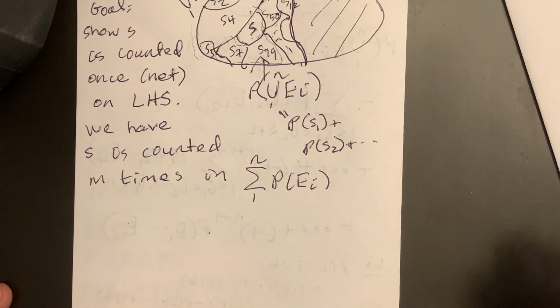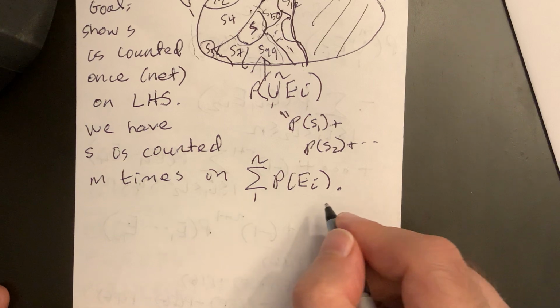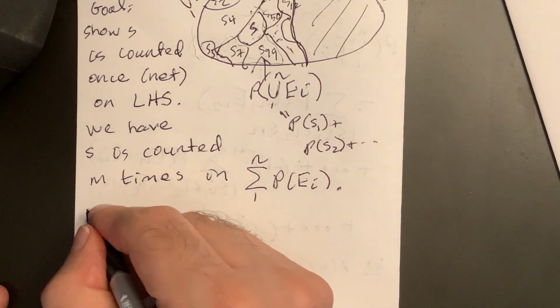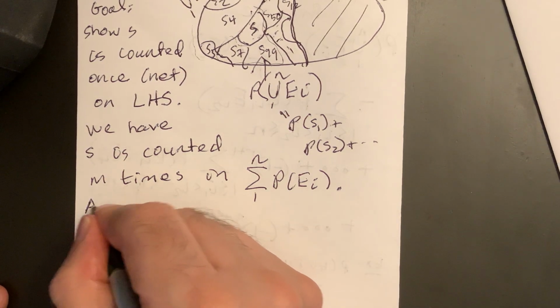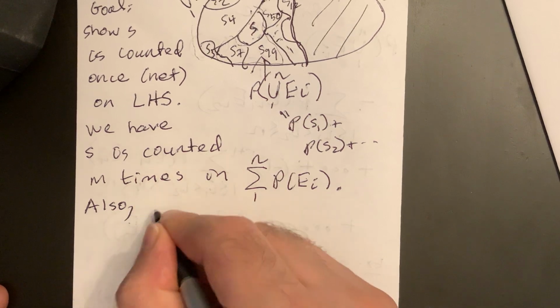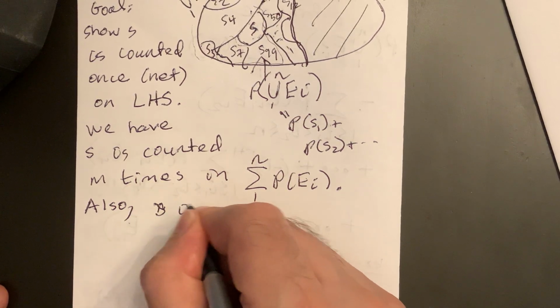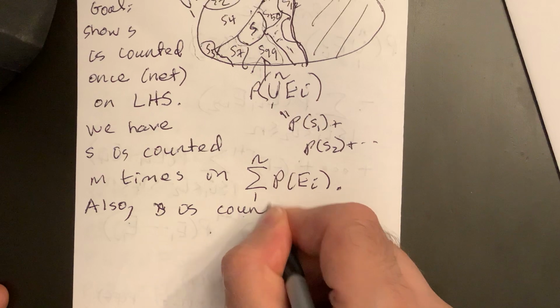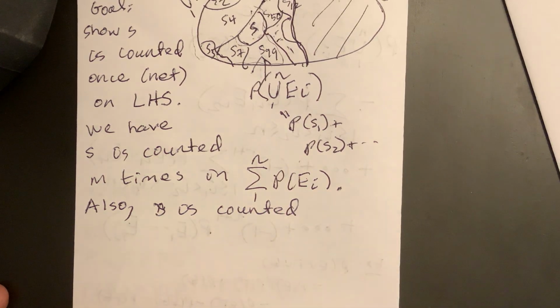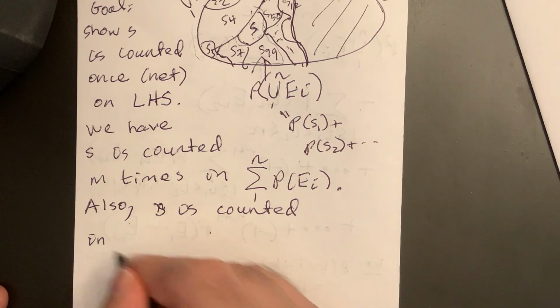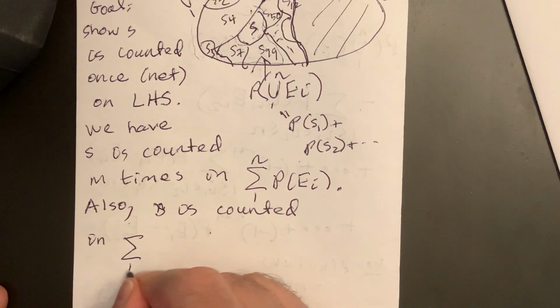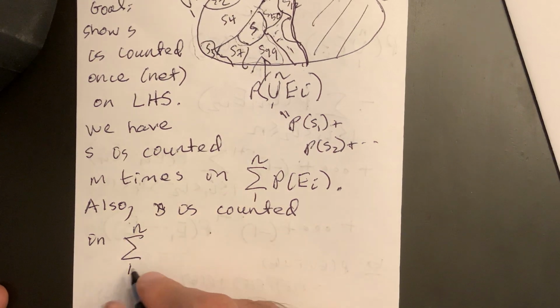Okay. Now what about the second term? Also, S is counted, I'll leave it blank, in the summation here. Now here I gotta write the summation a little more carefully.